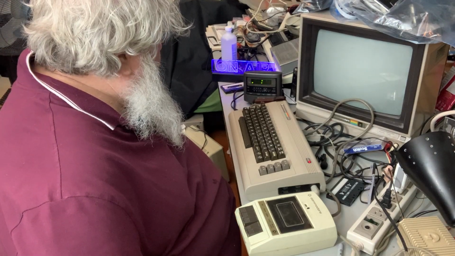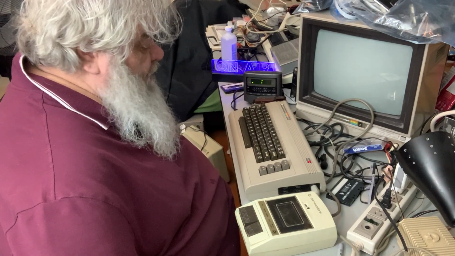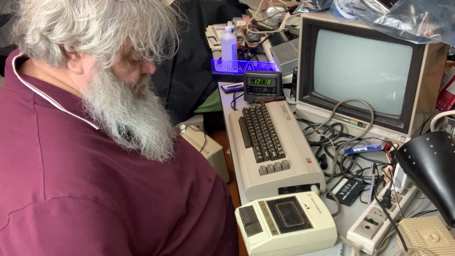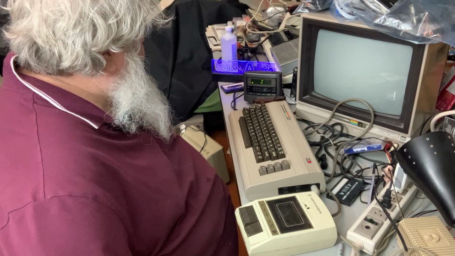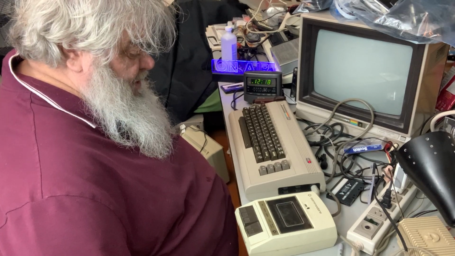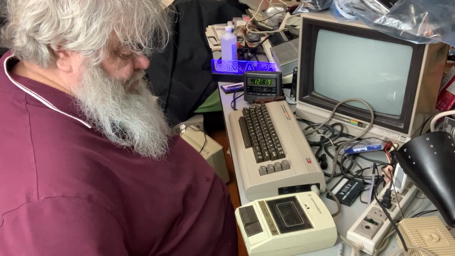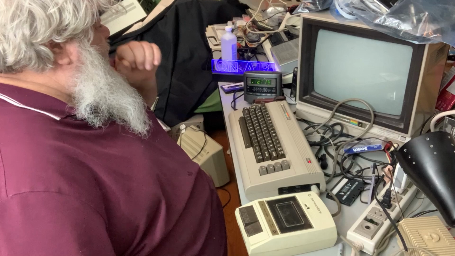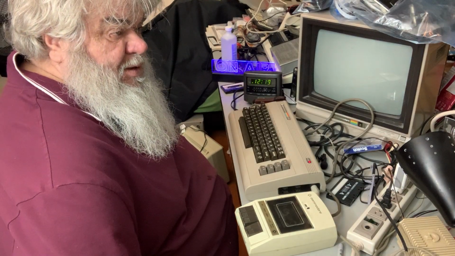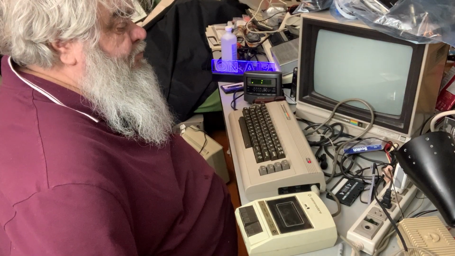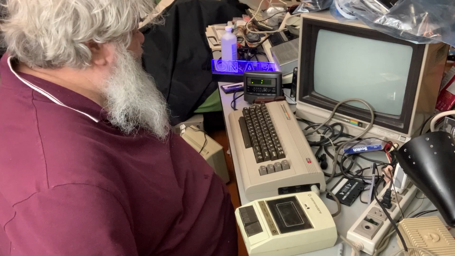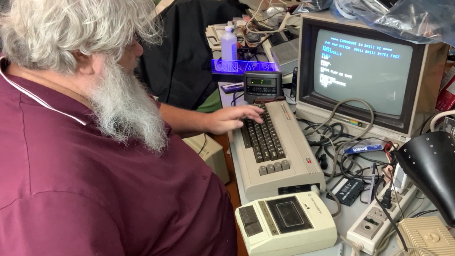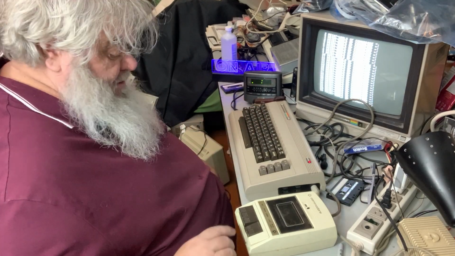Let's see. It does seem to be loading, and that would be a good thing. Remember, it is a longer program that I made before. So let's see. Soon we should, okay, it's in. List. And there it is.